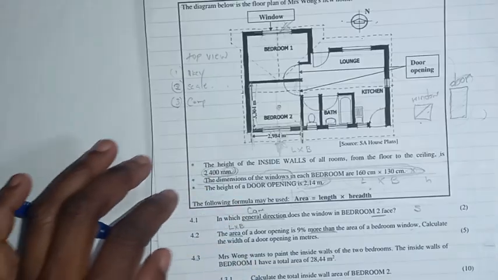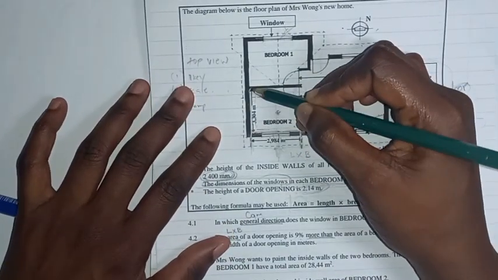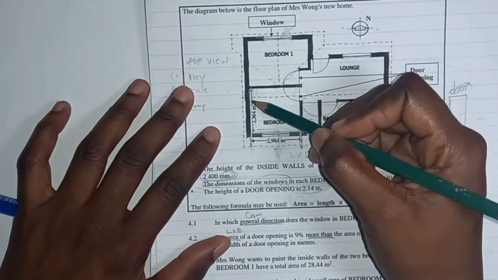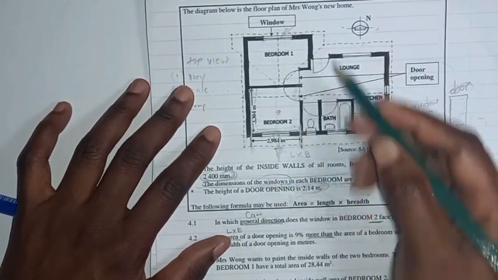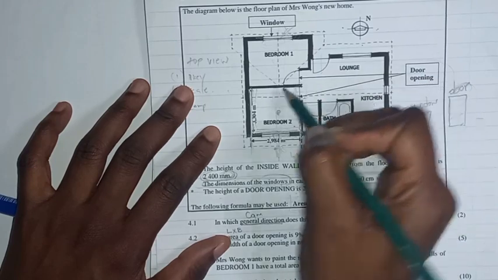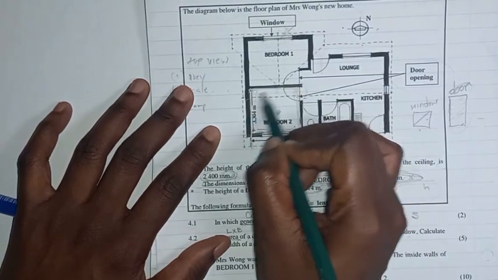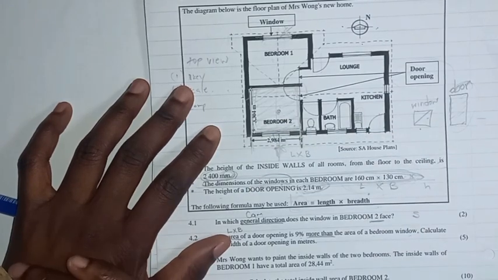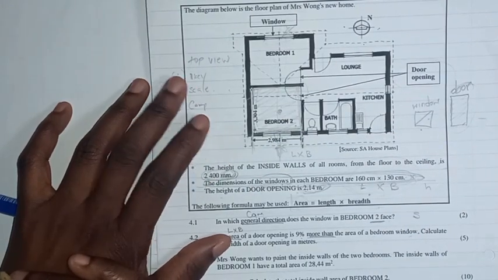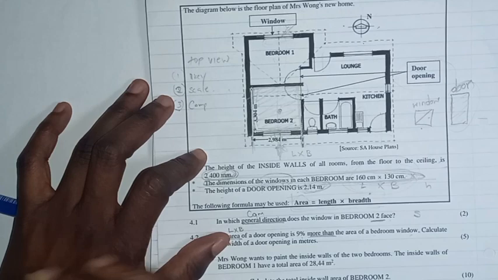If we take a look at bedroom 2, they say calculate the total inside wall of bedroom 2. Let's first understand where we are calculating. We're not going to say length times breadth because remember, the length is this part, the breadth is this part, another length is this part, and then the breadth is this part. I just measured the area of the floor.